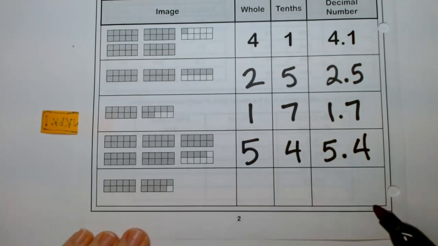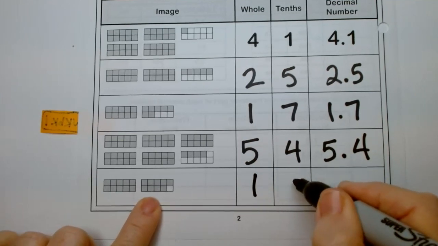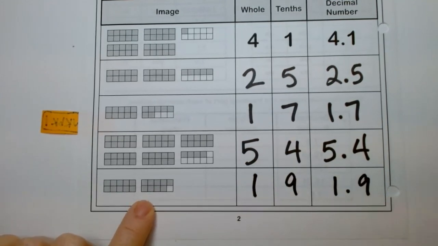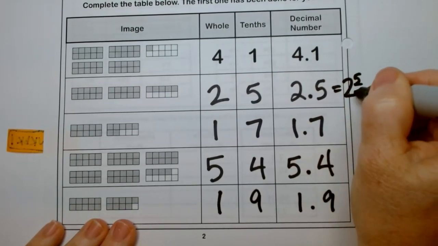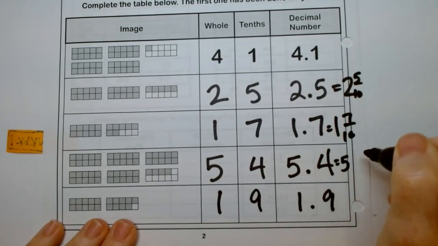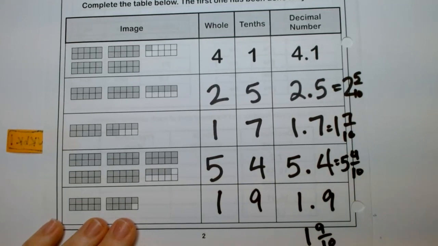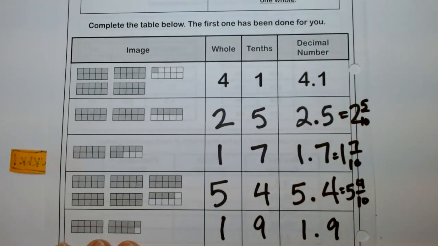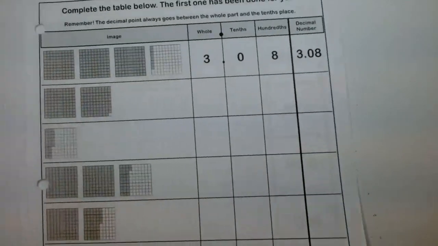All right, and this one? This one's only missing one little chunk. So we call that 1, and then there's 9 out of 10, so that's 1.9. If you wanted to write the fraction, this would be 2 and 5 tenths. This is 1 and 7 tenths. This is 5 and 4 tenths. This is 1 and 9 tenths. See, they're so easy to write, and we like that. That's one reason they are also very popular with the metric system, because that's also based on 10.